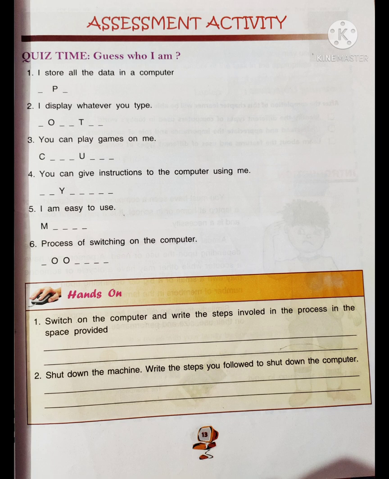First one is, I store all the data in a computer. And they have given you a hint also. It's a 3-letter word and the center one is P. So which part of computer can store the data? Yes, it's very easy. The correct answer is CPU. I'll tell you the first one, then you will do the rest of the questions on your own, and I'll discuss the answer key in the next class.